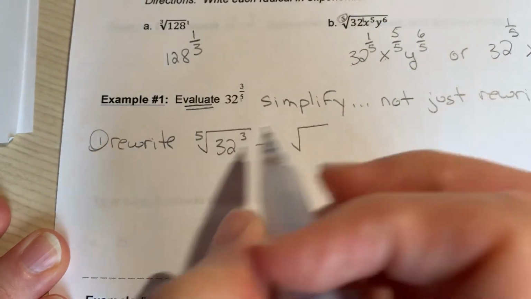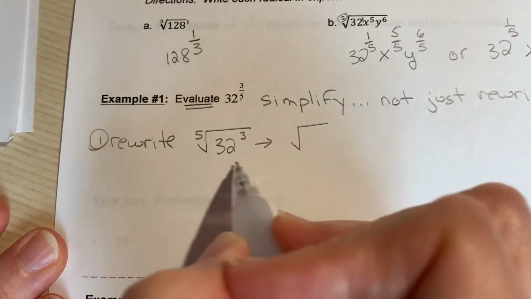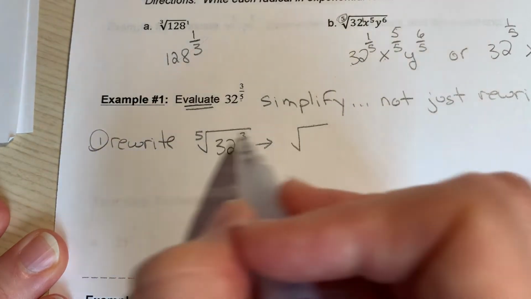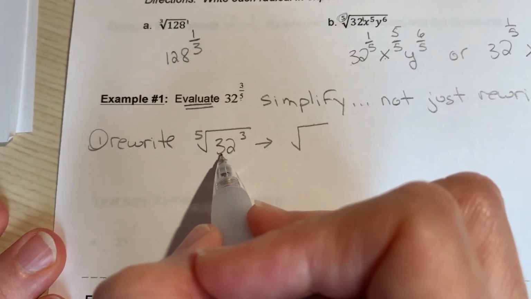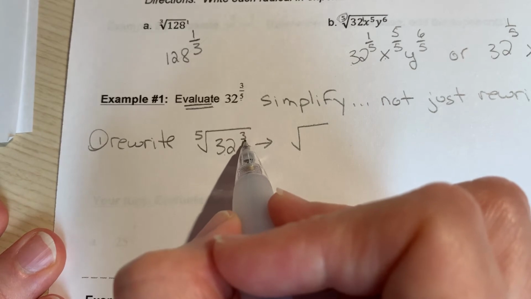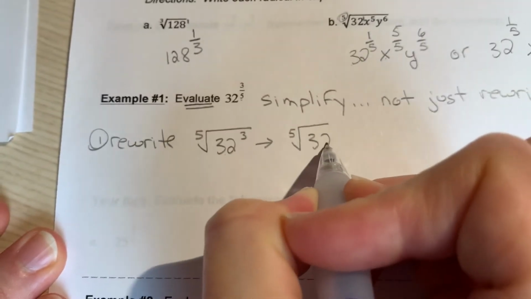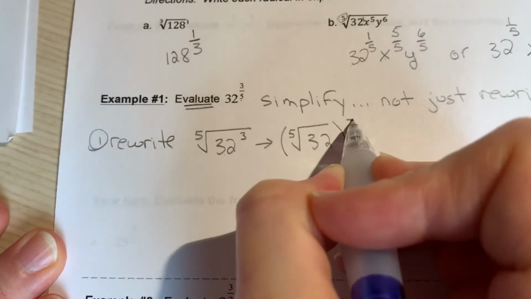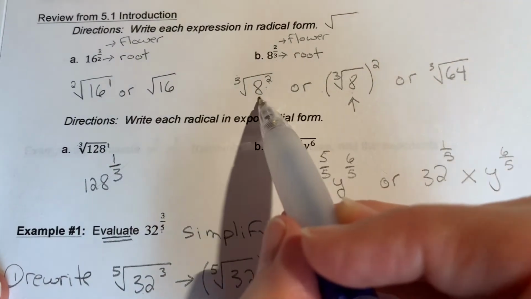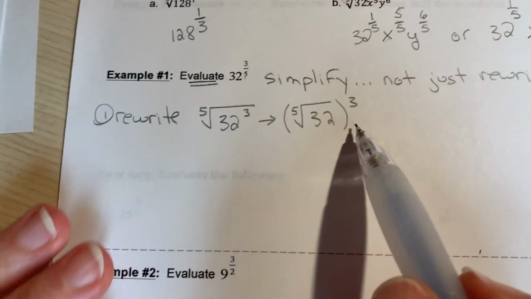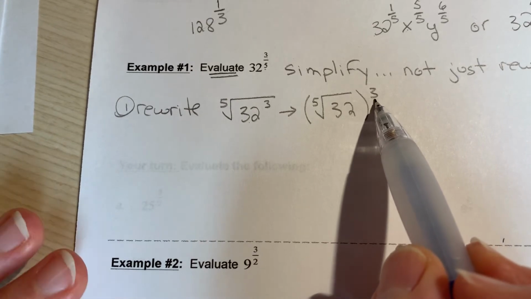I really don't want to do 32 to the third power and get this big number and then do a tree on it. It would be really ugly to do a tree on 32 to the third power. It's going to be a really big number. So on this one, I definitely want to put that power on the outside, just like we set up here. So this is fine. This is a rewrite. It's just that your power goes on the outside.